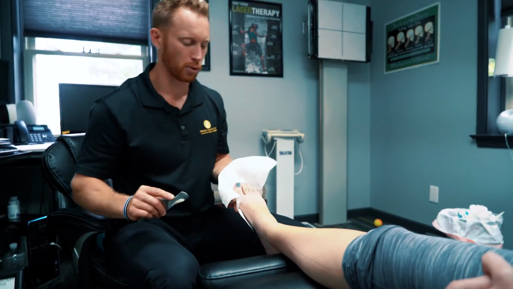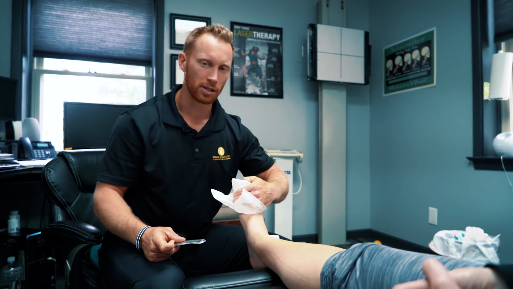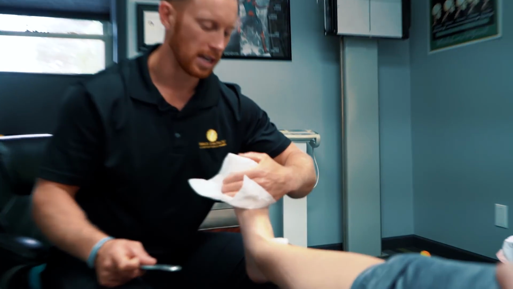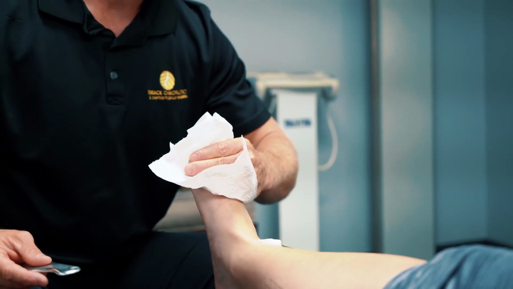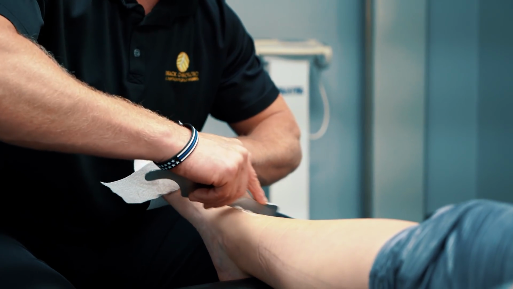All right, pretty good. Pull your foot up and just hold right there, and we're just gonna do some isometric pulls. Pull your foot up for me. Good. And try to twist out for me. Yeah. Relax for me, and come back down.